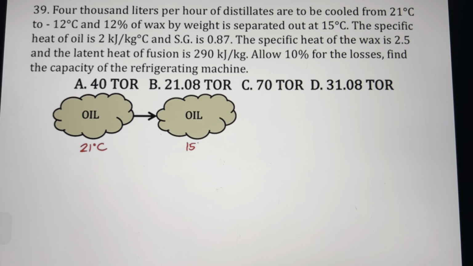Because at 15 degrees Celsius, our oil will solidify into wax, but still at the same temperature. So there is a change in the phase, but no change in temperature. And that's what we call latent heat. And that wax is 12% of the total weight of our distillate.